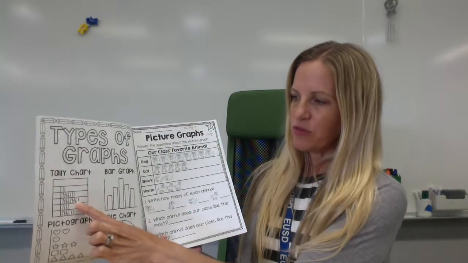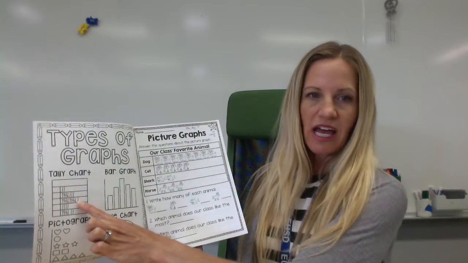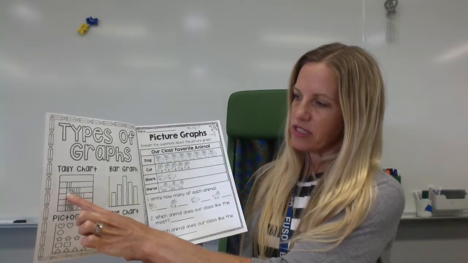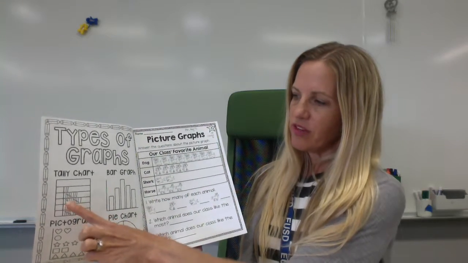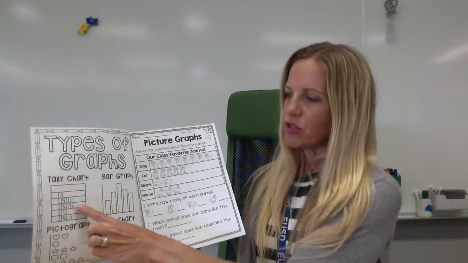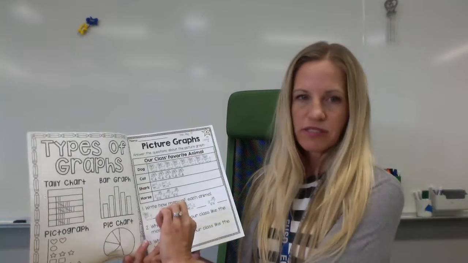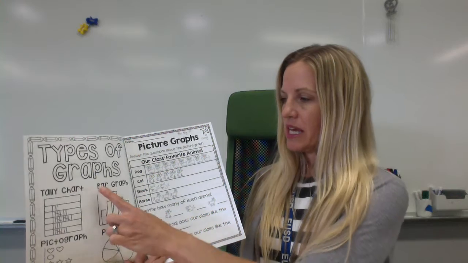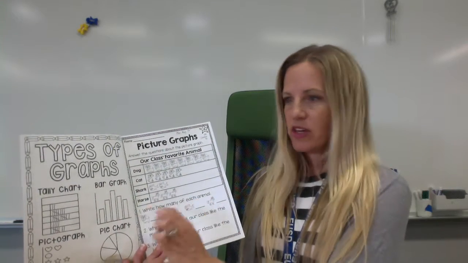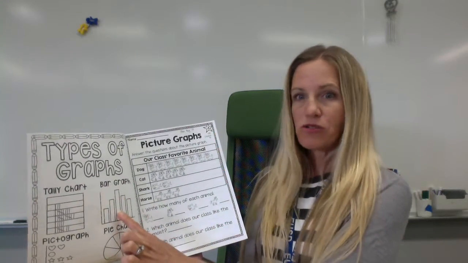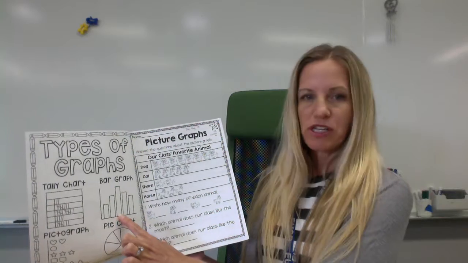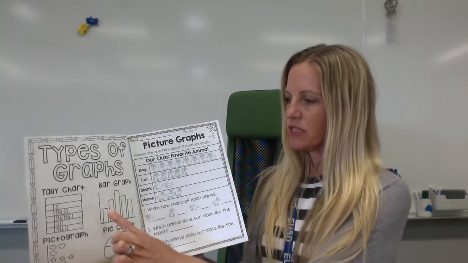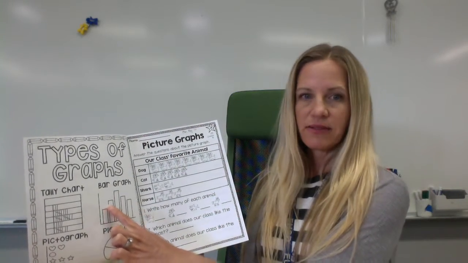and that's how we can collect information. You can see on this tally chart, they use the 1, 2, 3, 4, 5, and we can count by our fives. So 5, 10, 11. It looks like whatever it was, this had the most information and easily be able to read it, is to use a bar graph. You can see there are bars right here. Whatever information it was here, this had the most, this had the least.